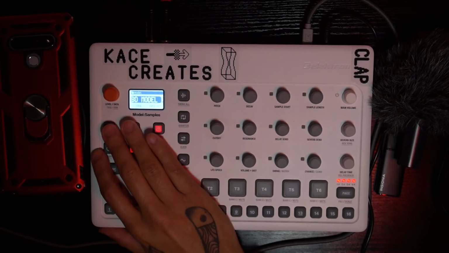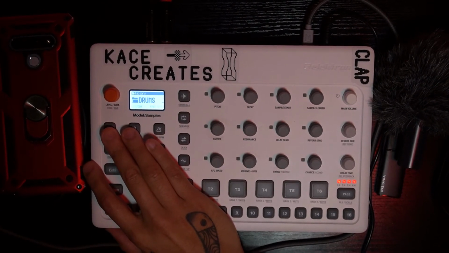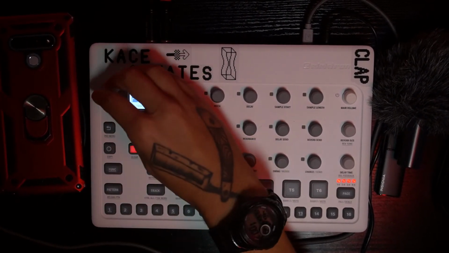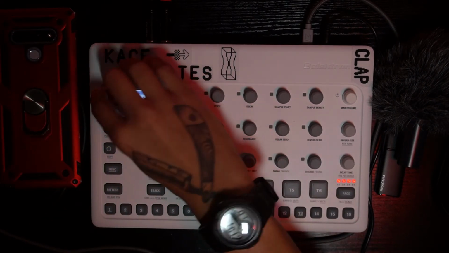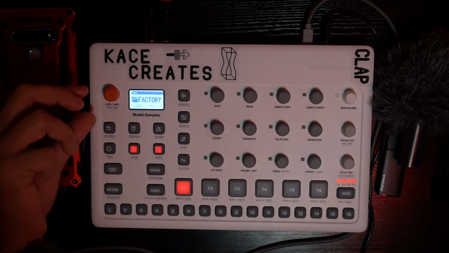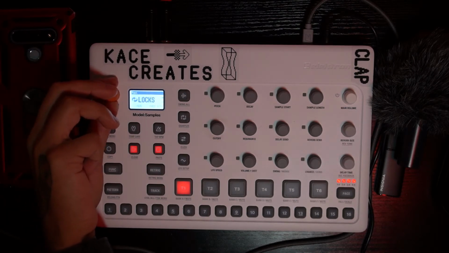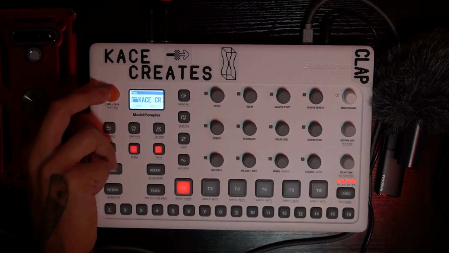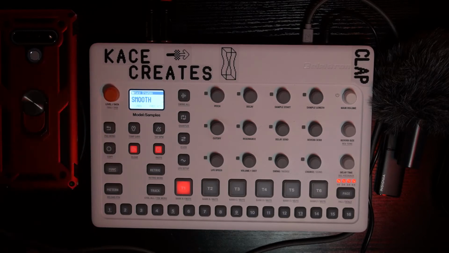And then we'll just hit the back button until we get to our factory. So now we're in pool. We could go to our factory sounds, or we could go to RAM data, logs, sample logs, but we put it into the Case Creates. And there we go. We got the smooth.